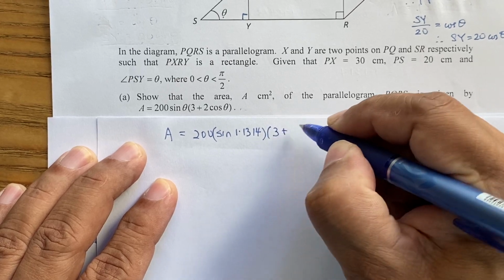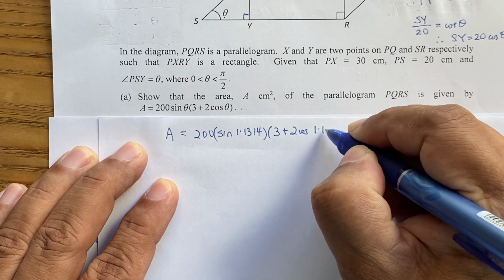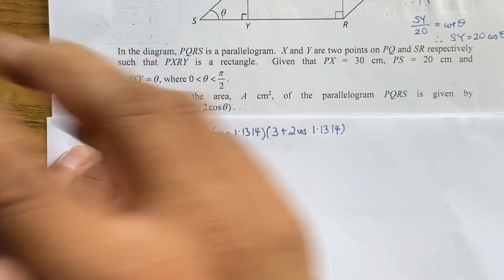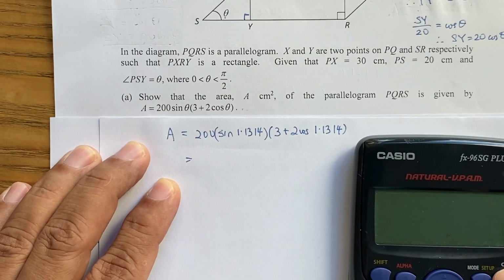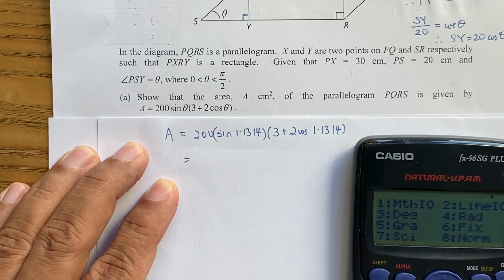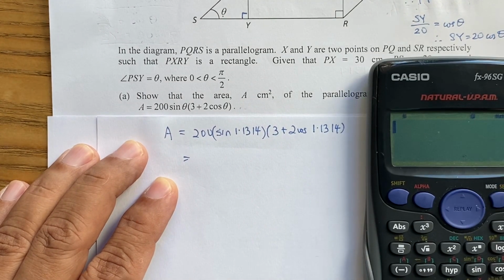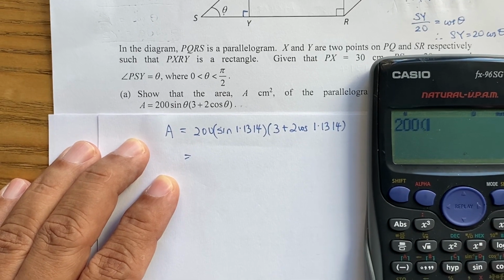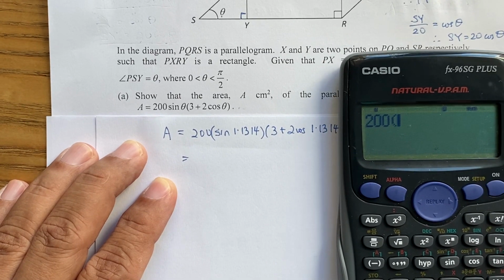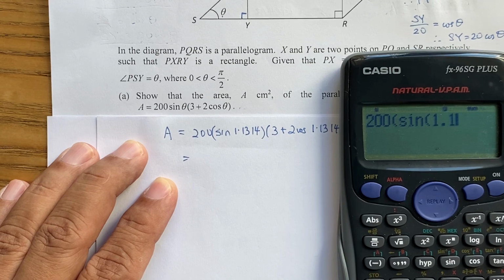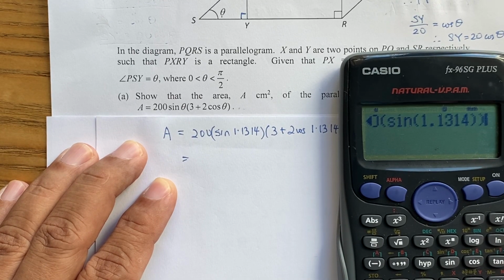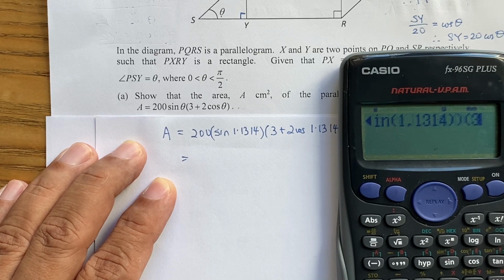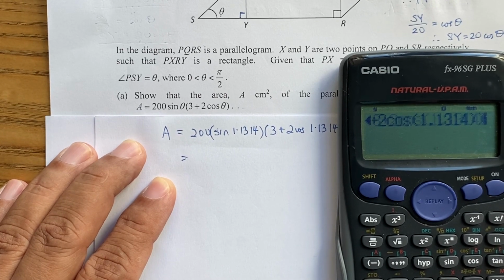And then this will be 3 plus 2 cosine 1.1314. Now when I evaluate this, I make sure that my setup is radian because the angle is given in radian. So this will be 200 times sine of 1.1314, close bracket again, open bracket, 3 plus 2 cosine 1.1314, close bracket, and close bracket again.